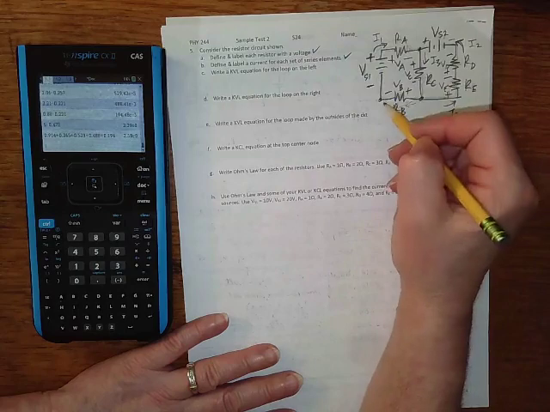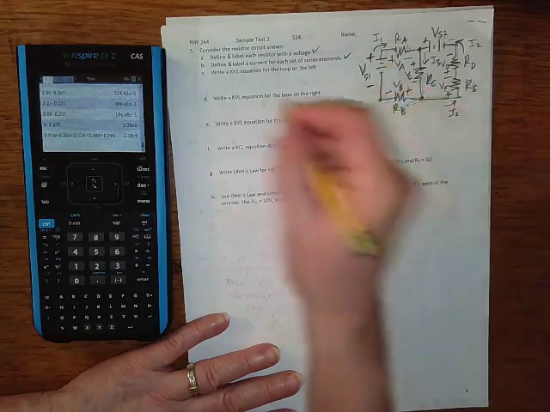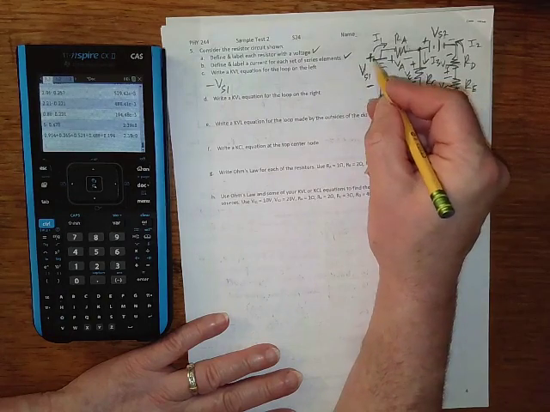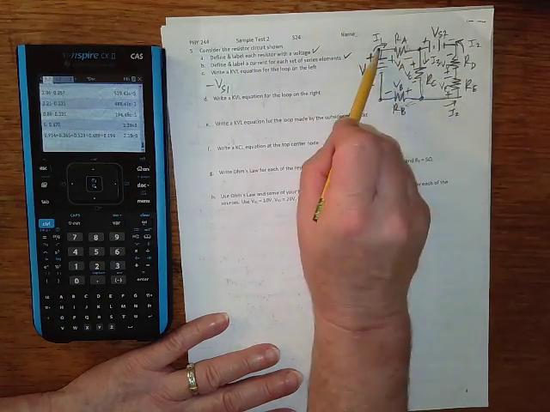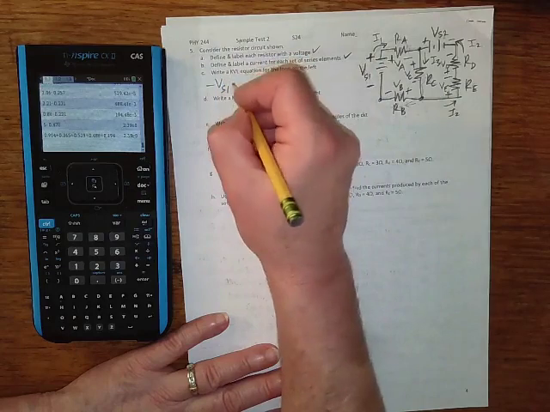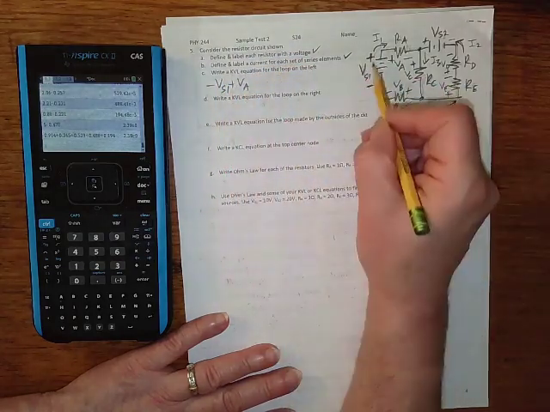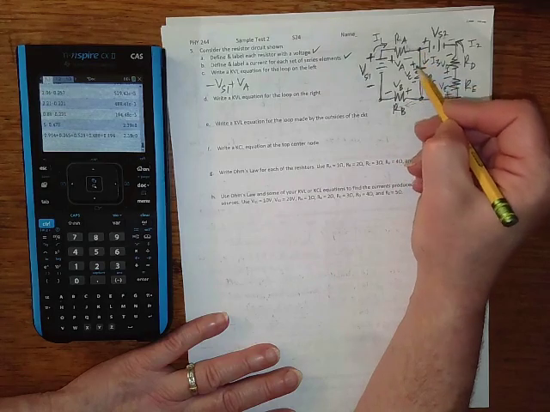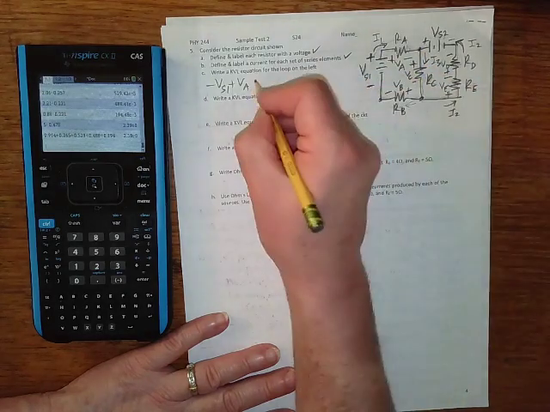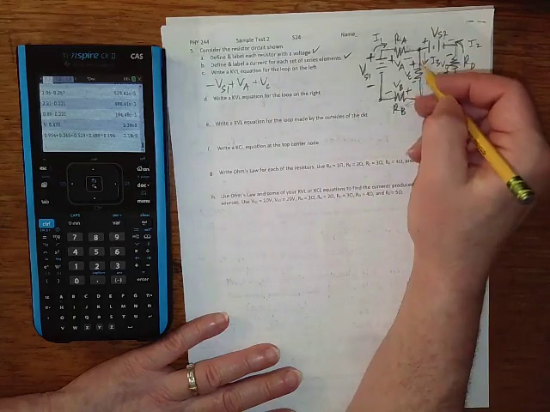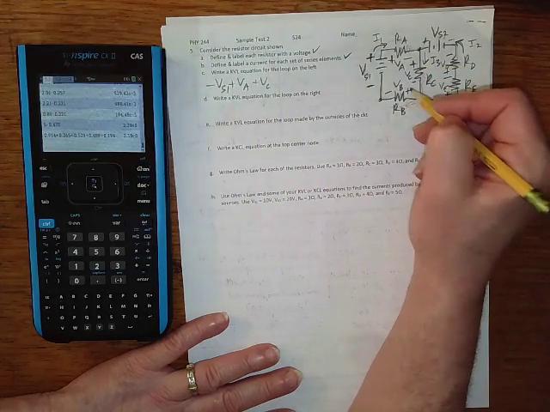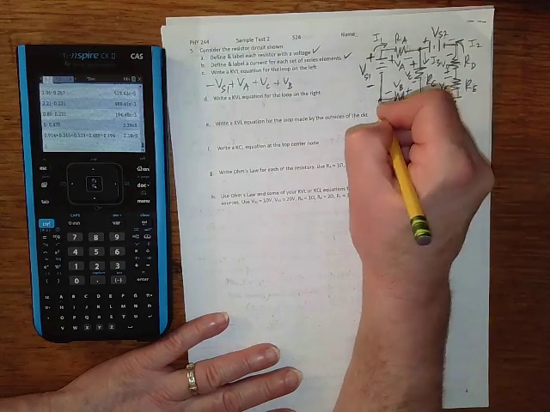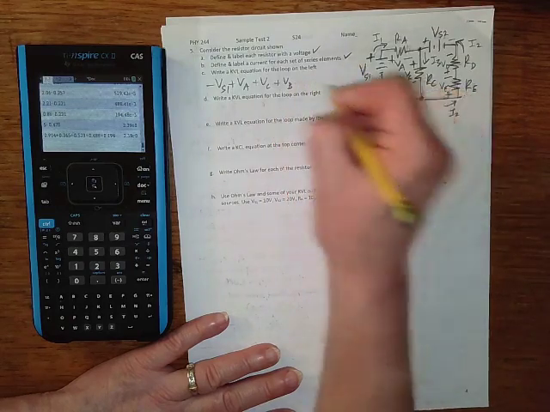So let's just start on this one. We're going to start here. We're going to go around. We're going to hit negative VS1 because we're coming to the negative side first. Continue walking around. We're going to hit RA. We're going to hit its positive side first. We're going to have a plus VA. Adding up voltages, coming around here, coming down here, we're going to hit the plus of VC first, so it's going to be a plus VC. Continuing on around our loop, we're going to hit the plus of VB. And we're coming over here, we've gotten back to where we started, so we say equals 0.